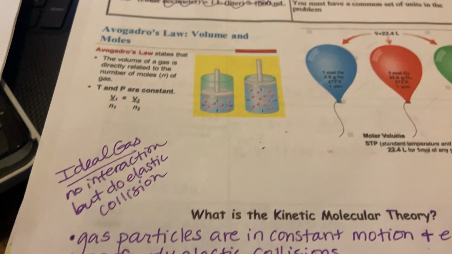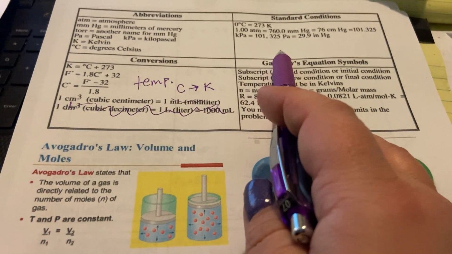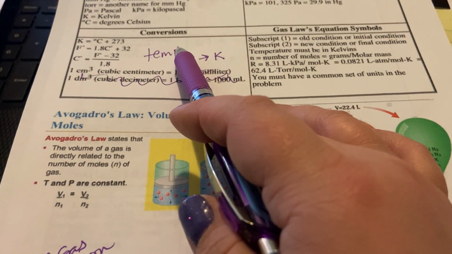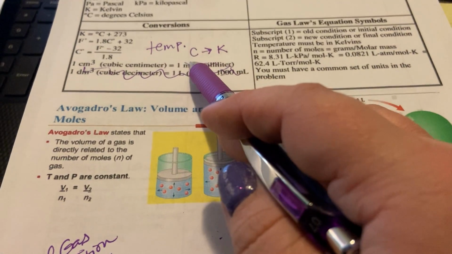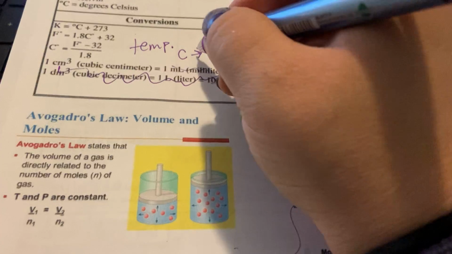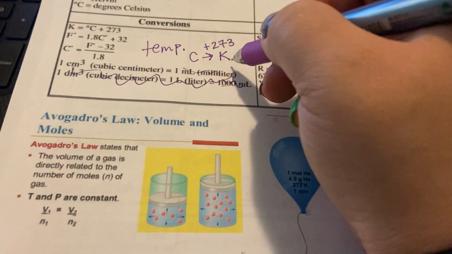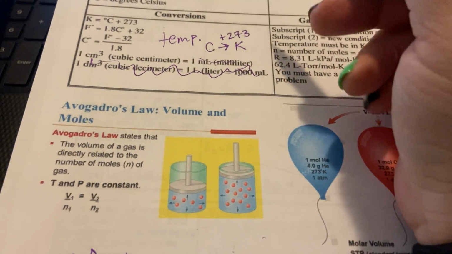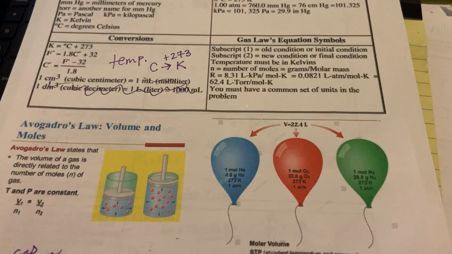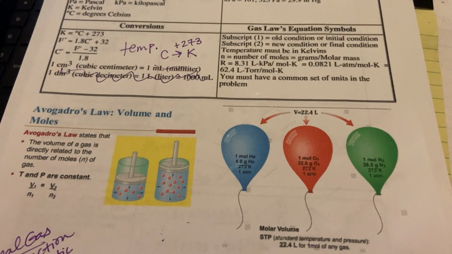Okay. All right, and then I've given you some abbreviations, standard conditions, which are important, and then notice under conversions, we're not going to do any other conversions except for temperature. You're going to most of the time be given it in Celsius, and you have to add 273 to get to Kelvin. I know some of these we should probably convert the pressure, but I'm not worried about that. I'm just worried about the temperature, okay?